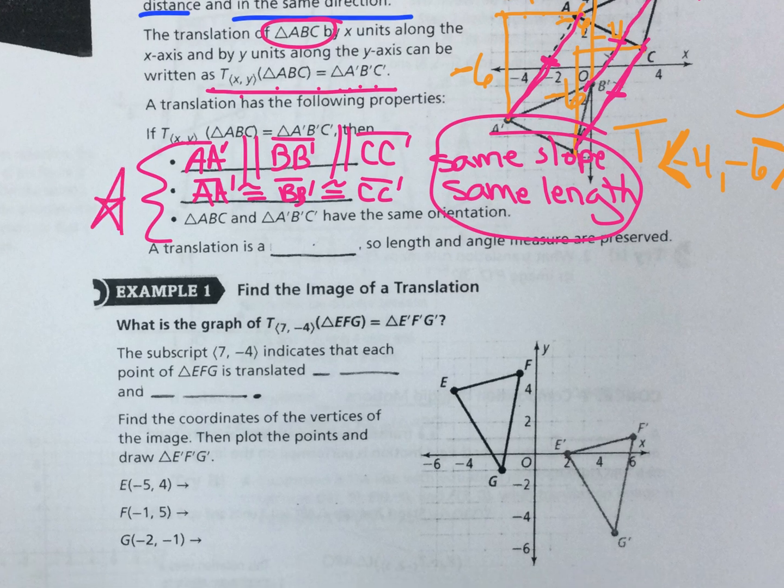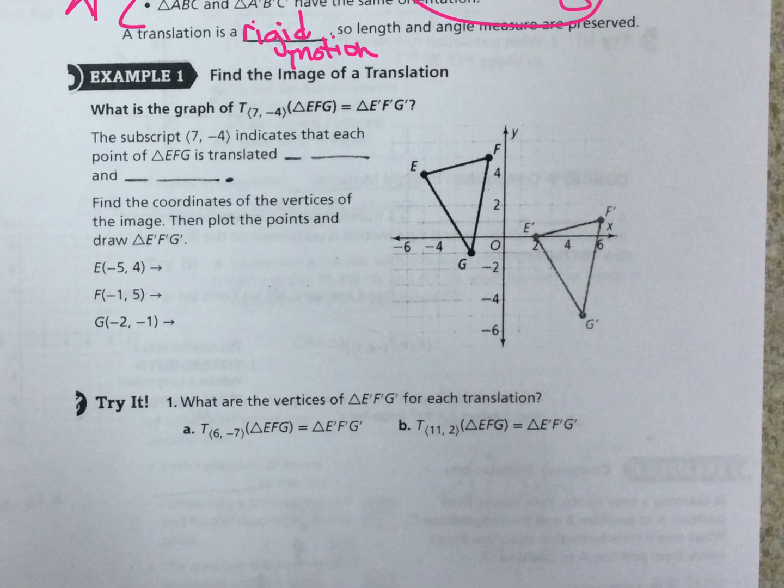A translation is a rigid motion. Okay, it doesn't change size or shape. So length and angle measures are preserved. The subscript 7, -4 indicates that each point of triangle EFG is translated 7 units right and 4 units down. So every point here, 7 units right, 4 units down.